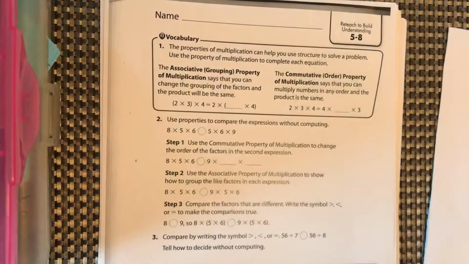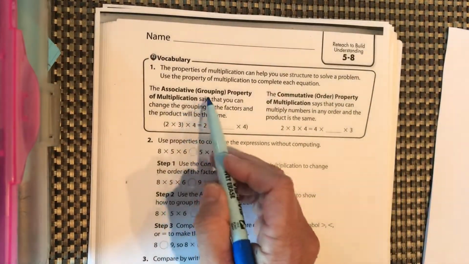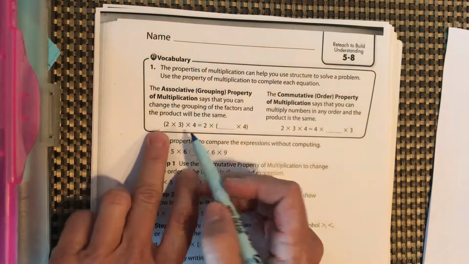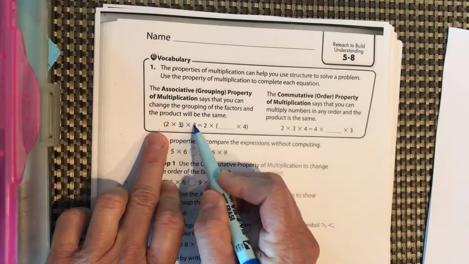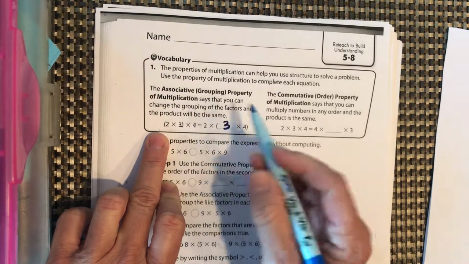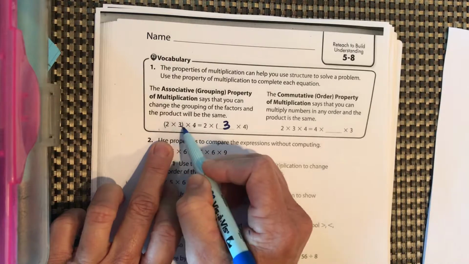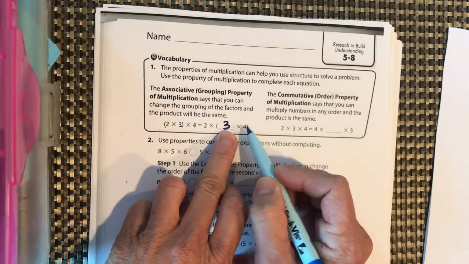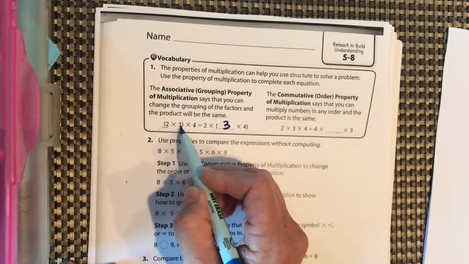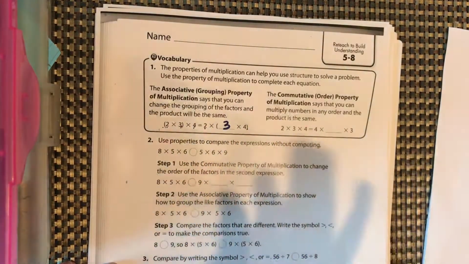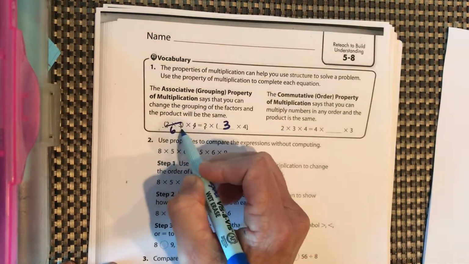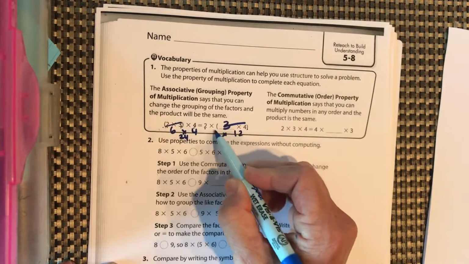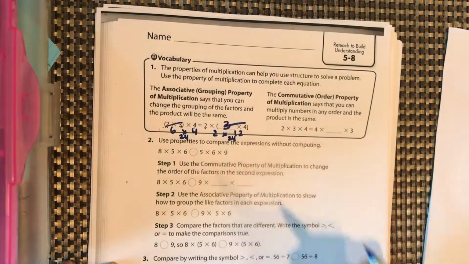Problem. So we know that the associative property tells us that we can group different numbers together, right? If we have 2 times 3 times 4, it doesn't matter if we multiply the first two numbers first or the second two numbers first. As long as all the numbers are the same, we're going to get the same answer. This is 6 times 4, which is 24. And if we go this way, we get 12 times 2, which is also 24. So it doesn't matter which way we work it out.